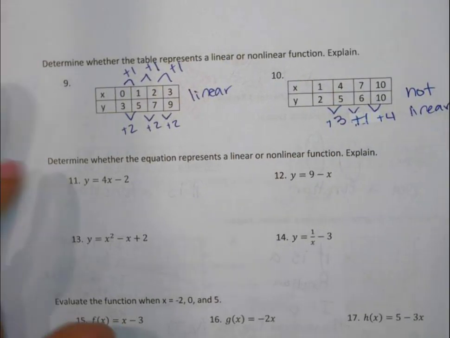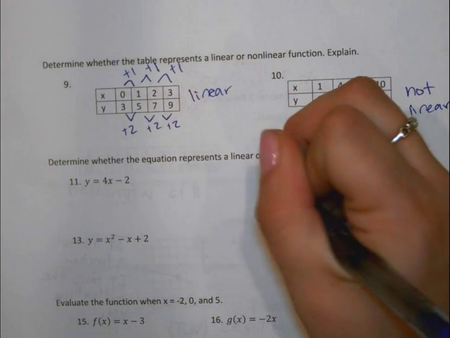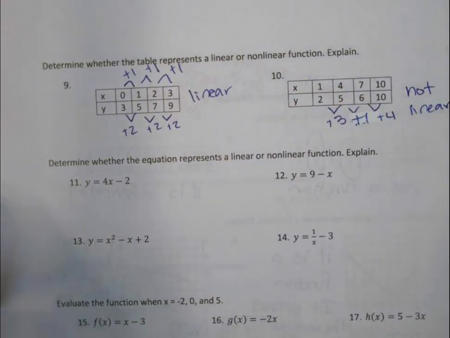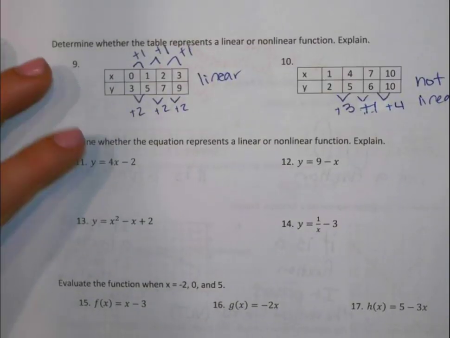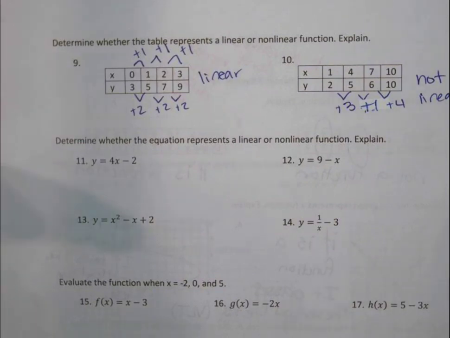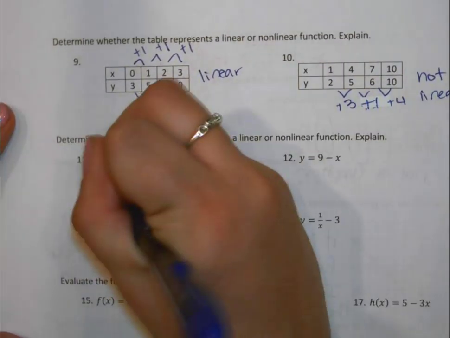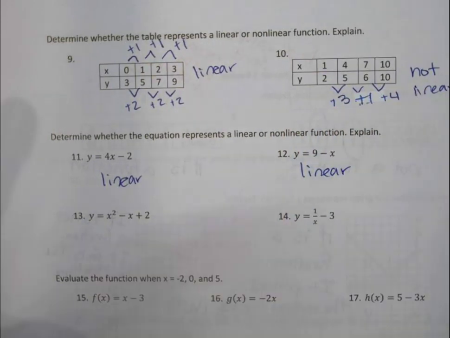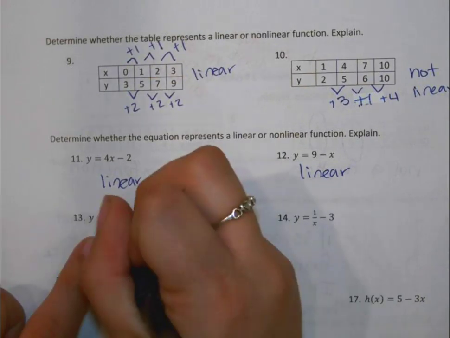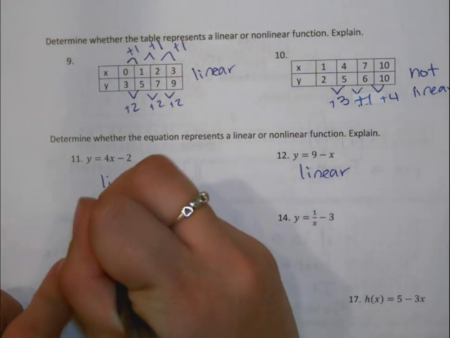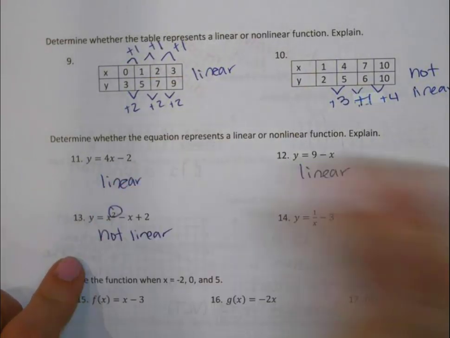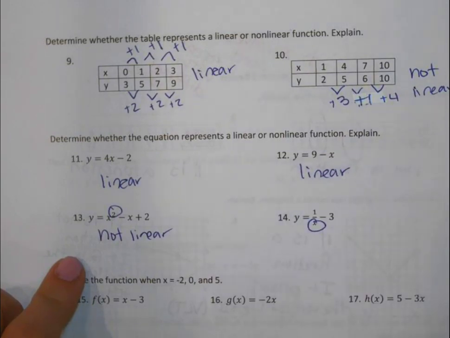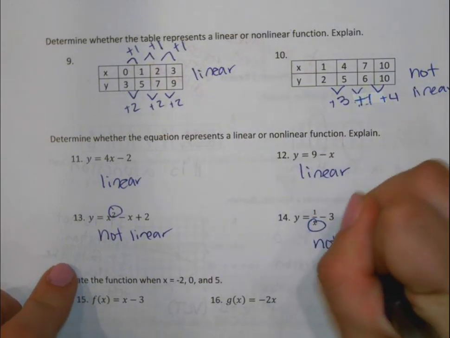Okay. A linear equation has everything written in a straight line, so no exponents, no fractions with variables. So this one is linear, this one is linear. Everything is written in a straight line. We take a look at number 13, not linear because of the exponent. I take a look at number 14, it's not linear because the x is on the bottom.